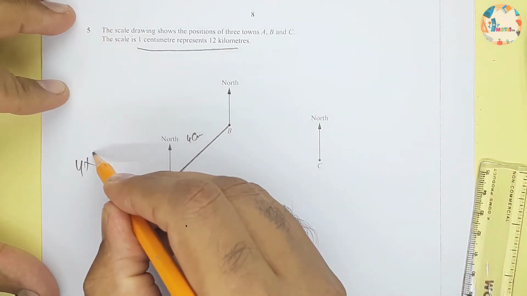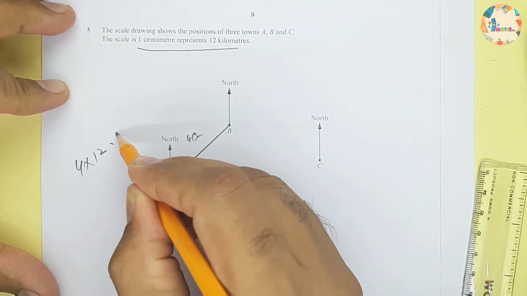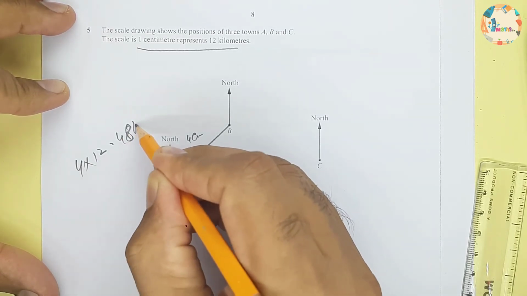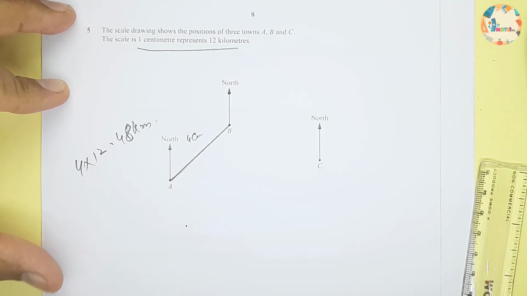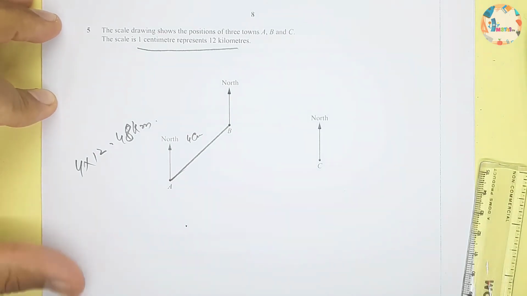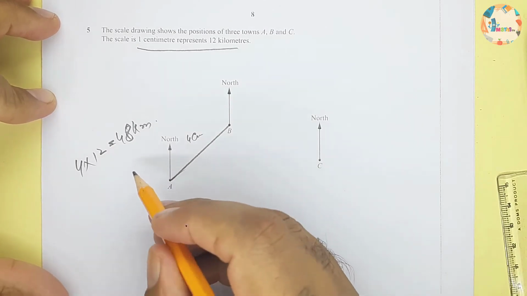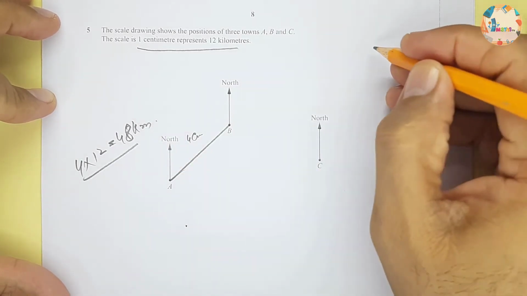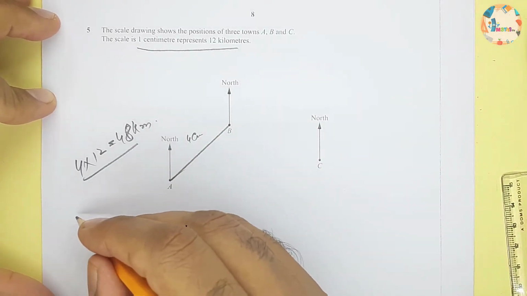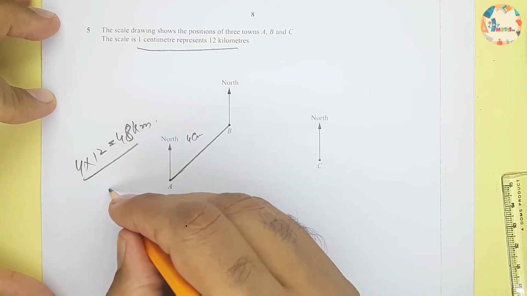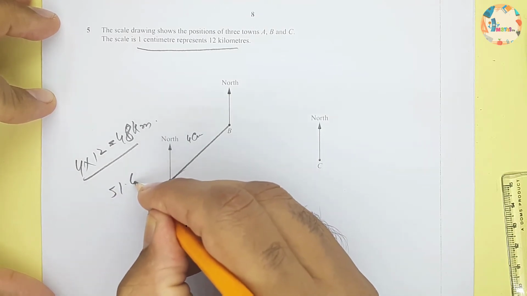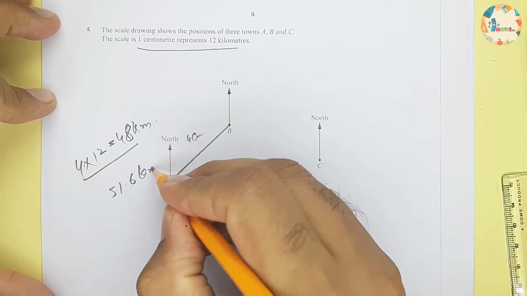So 1 centimeter is equal to 12. So 48 kilometers. Now this is 48 kilometers, but in the actual marking scheme, they have given the answer as 51.6 kilometers.